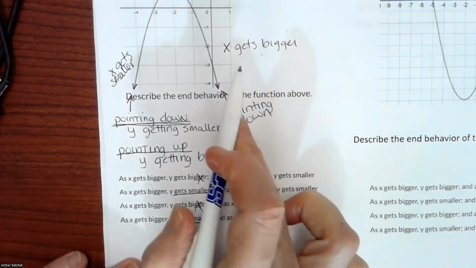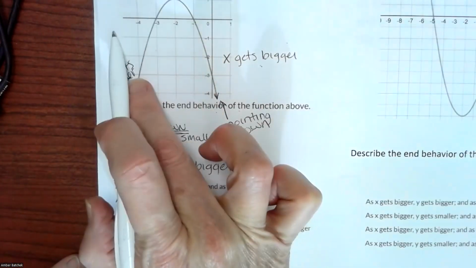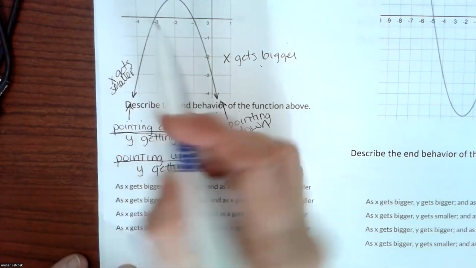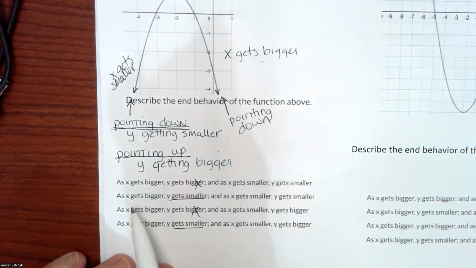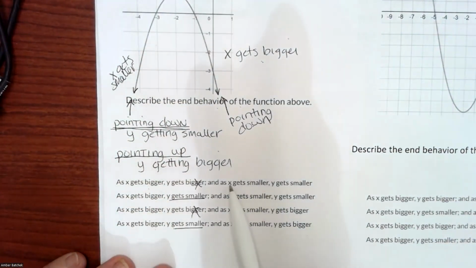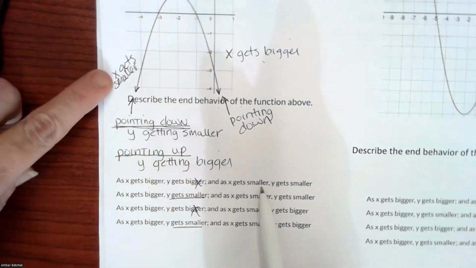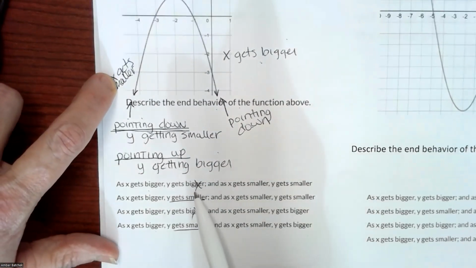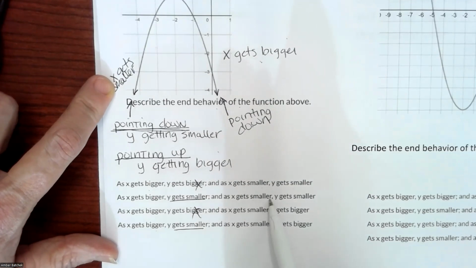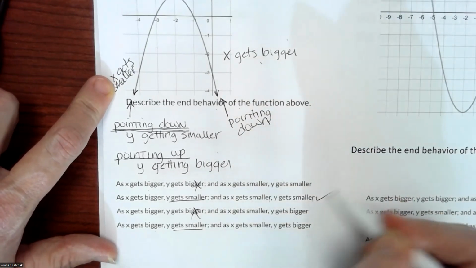Okay. Now let's talk about this side of the graph. On this side, x is always the smaller numbers, and since it's pointing down, the y is smaller. So right here, x gets smaller. That's this side of the graph. The y gets smaller, okay? Here, x gets smaller, y gets smaller.